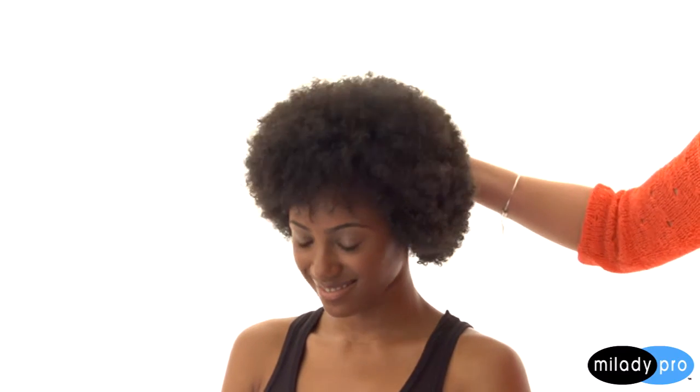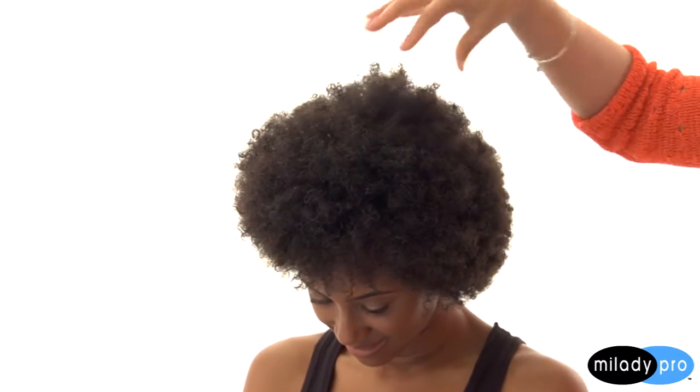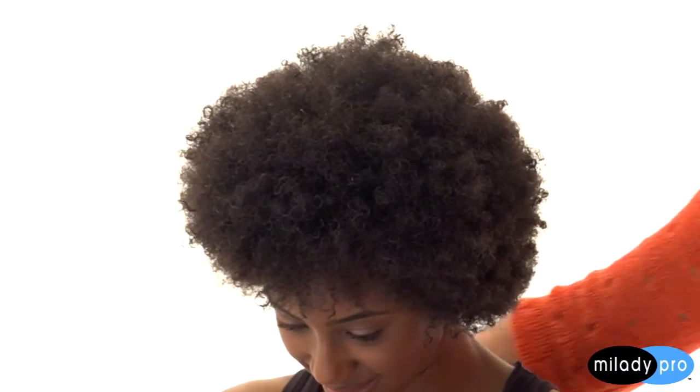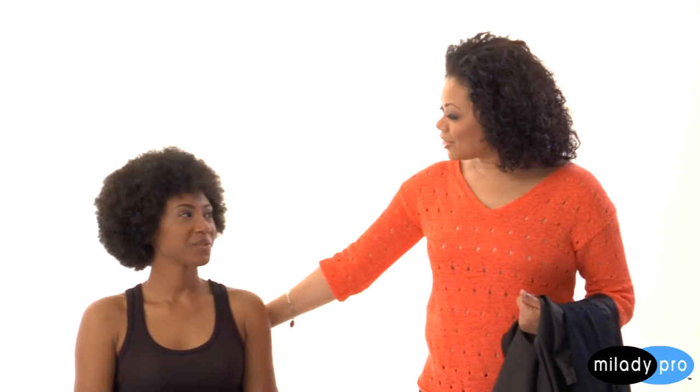And this is the coily curly cut that we just completed and styled on Janae. Look at the curls, they're very spirally, they're defined, and with a lot of body and movement. How do you like your cut, Janae? I love it. I love it too.